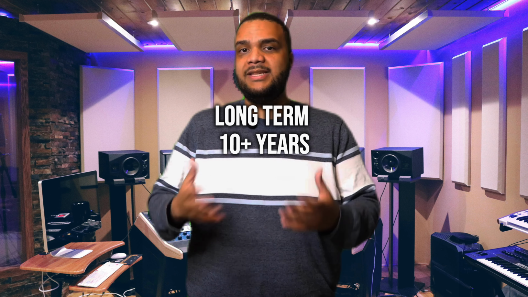Long term is more than 10 years. You can afford more volatility, so you can invest more heavily in stocks and growth assets. The longer your horizon, the more risks you can take, and potentially the more you can earn.